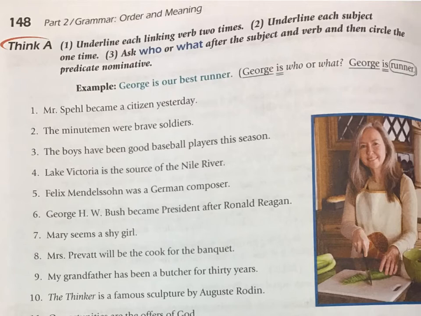Okay? So we're going to do these together. What they want us to do: underline our linking verbs twice, underline our subjects once, then put our subject and verb together and ask who or what after the subject and verb to find our predicate nominative. And once we find our predicate nominative, this is how you can tell if your answer is correct. If you take your subject and put the word equals in the verb place, and the predicate nominative equals the subject, then you know that you're correct, and you know you have the right words. All right? Okay, I'll show you.